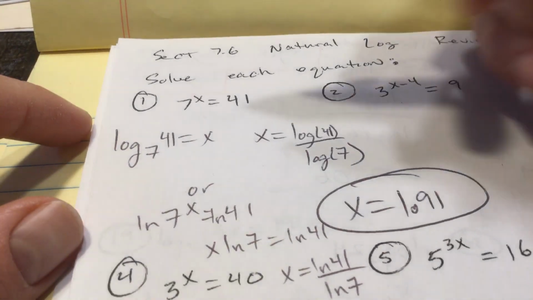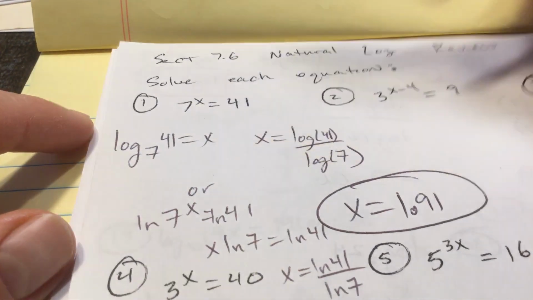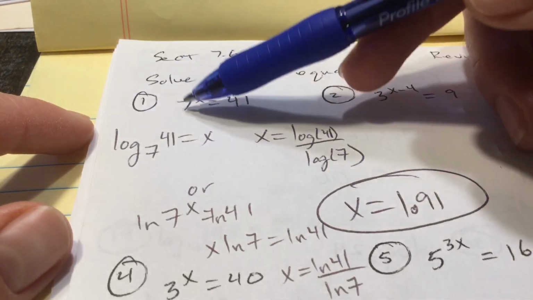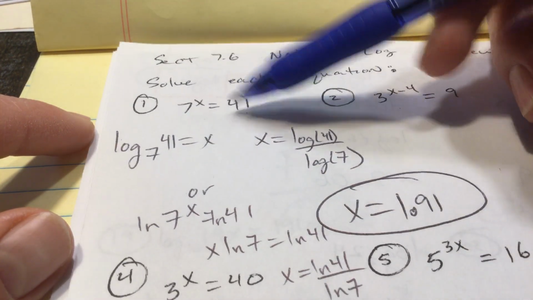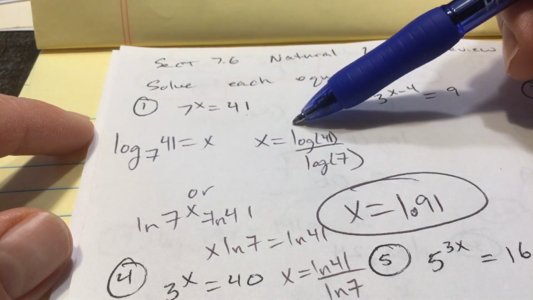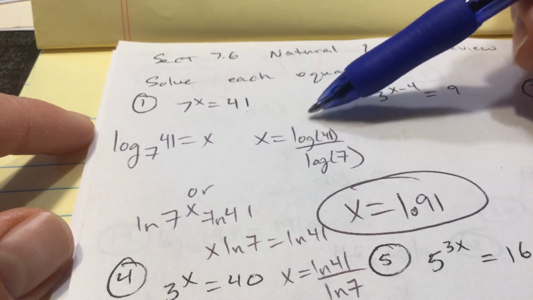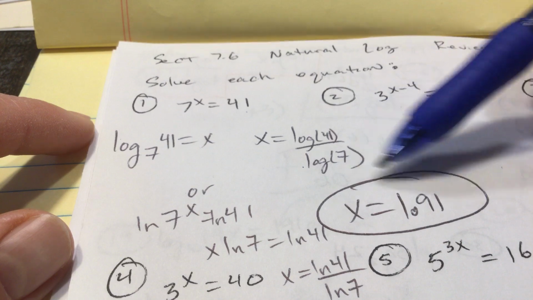So first off, this one's real easy. You could write it in exponential form, or in logarithmic form. Log base 7 of the answer 41 equals x. Then you have the change of base: x equals log 41 divided by log 7.